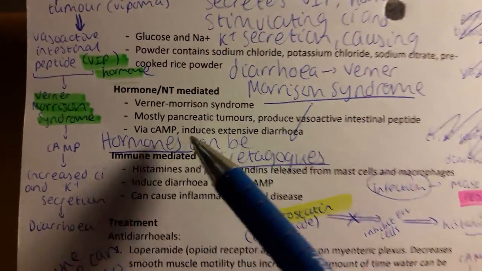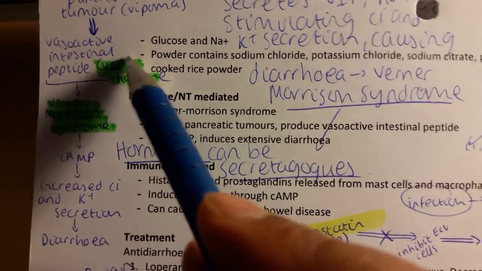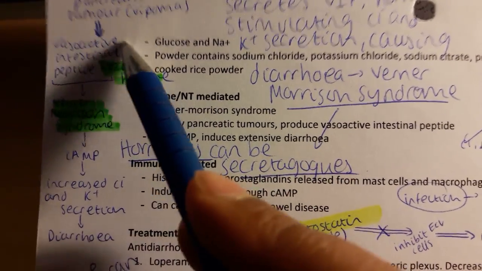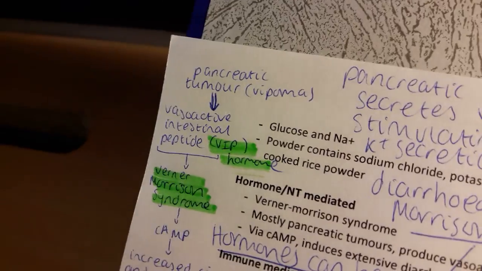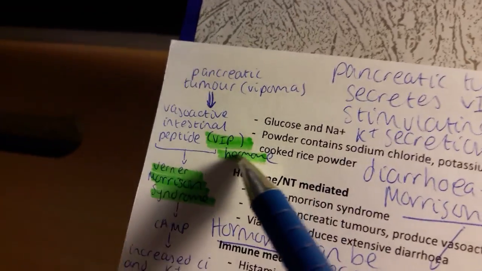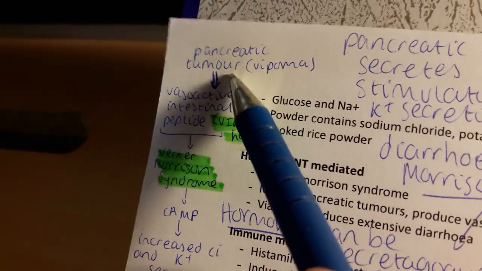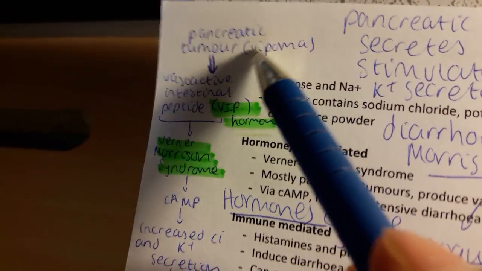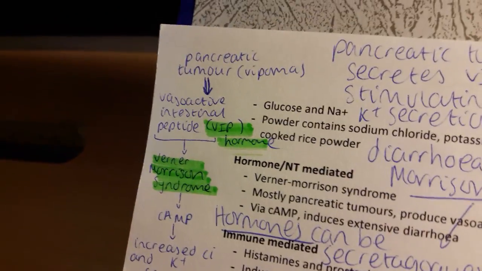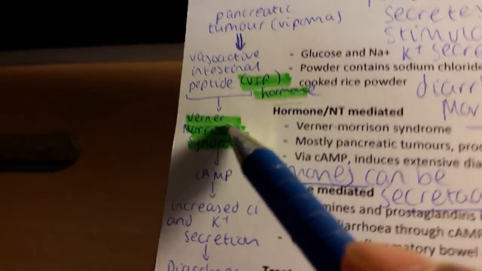The next secretagogue is hormones. And the hormone that's the secretagogue is called VIP hormone, vasoactive intestinal peptide hormone, right? And where does it come from? Well, vasoactive intestinal peptide hormone comes from a pancreatic tumor called a vipoma, oma implying it's a tumor, vipoma implying VIP tumor. So the tumor secretes VIP hormone. And that's called Werner-Morrison syndrome.